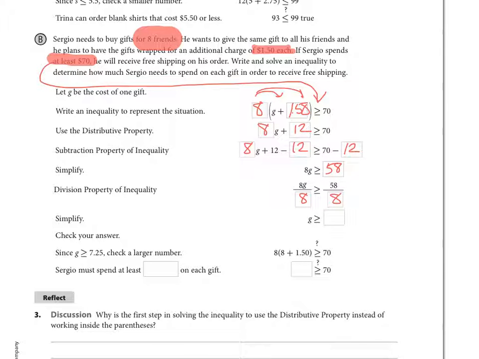Okay, now here we're going to get a decimal. Again, why you want to have your calculator, and that would be 7.25. Now, in the context of this problem, this is important. What that tells me is that the cost of each gift must be at least $7.25. So we're talking about a cost here.